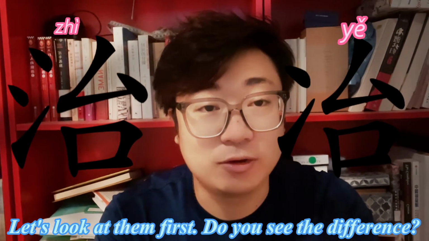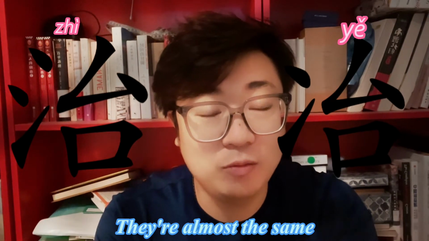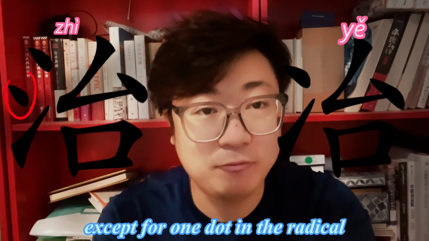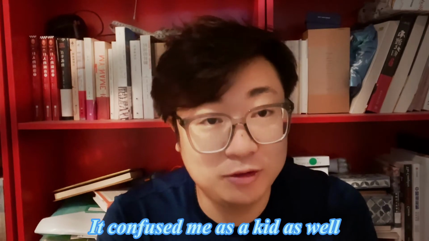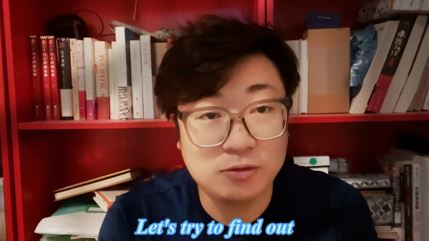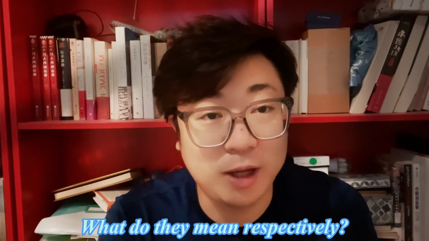Let's look at them first. Do you see the difference? They're almost the same, except for one dot in the radical. Don't be afraid, it confused me as a kid as well. Let's try to find out what they mean respectively.